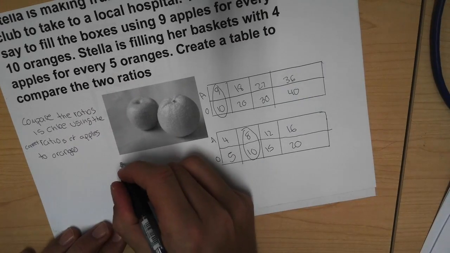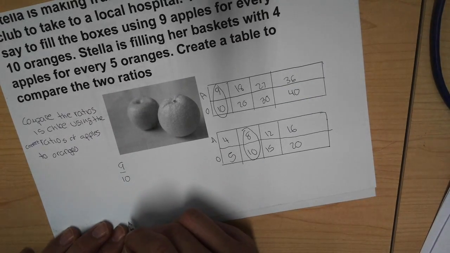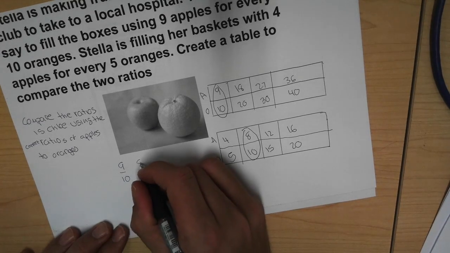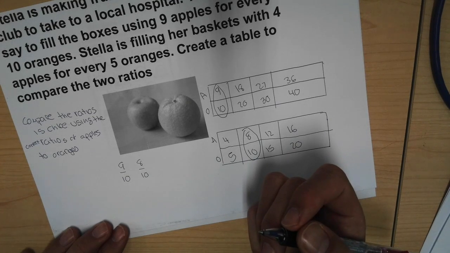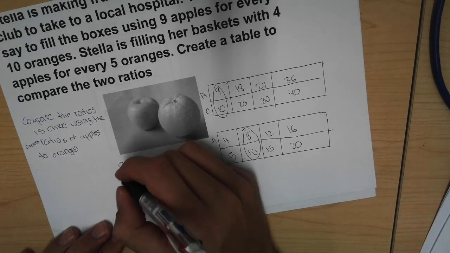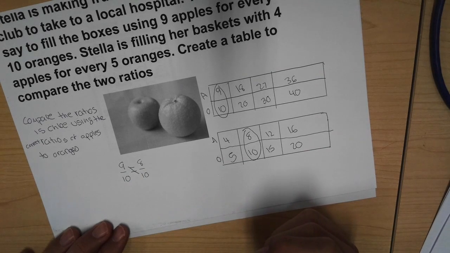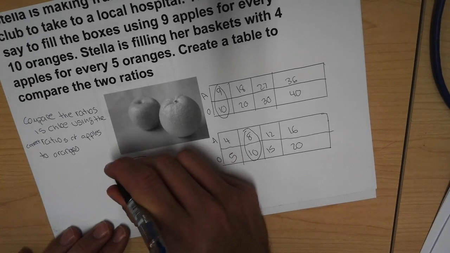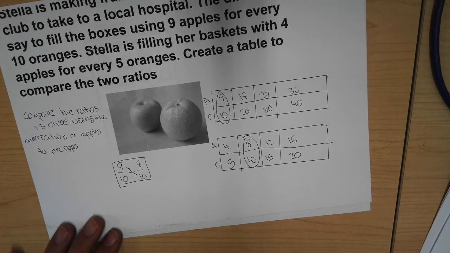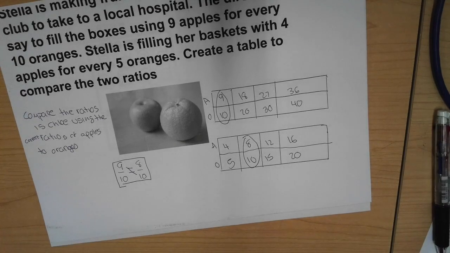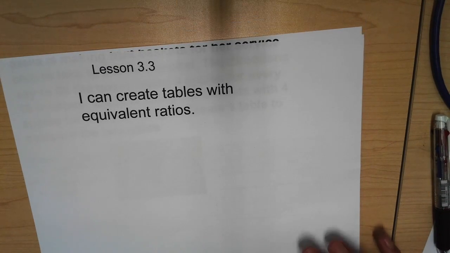So the recipe called for 9 out of 10. Stella used 8 out of 10. So we're looking to see if she used the correct ratio. So these two would have to be equal. Does 9 over 10 equal 8 over 10? No. Therefore, we can say that Stella is not using the correct ratio of apples to oranges. So our answer, she is not using the correct ratio. Today, you learned how to create tables with equivalent ratios.